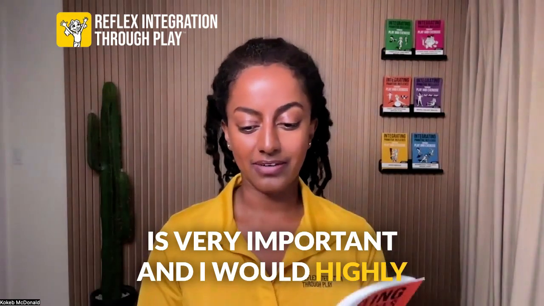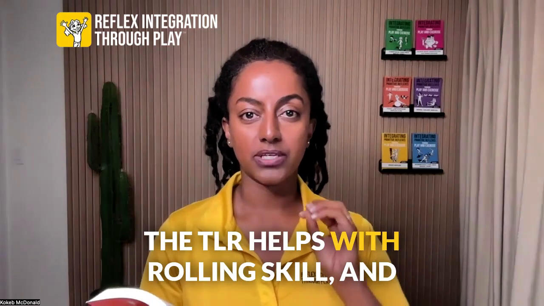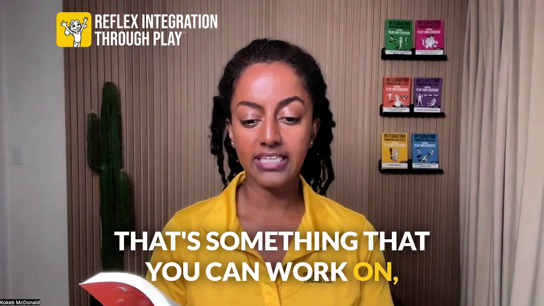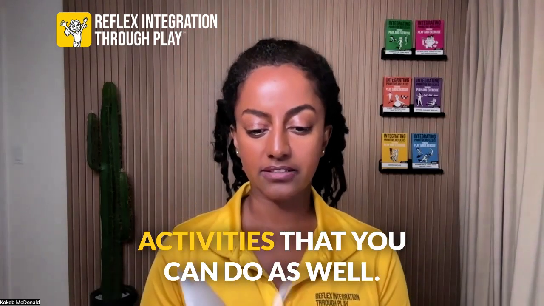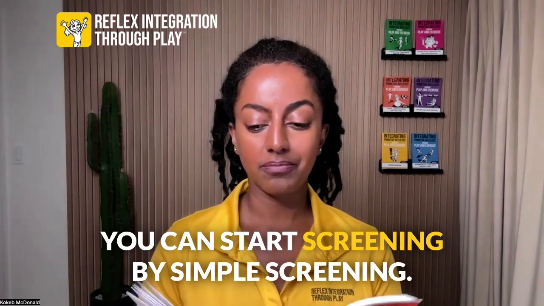And I highly recommend you start looking at rolling. The TLR helps with rolling skill, and that's something that you can work on. Of course, standing and balancing activities that you can do as well. You can start screening by simple screening.